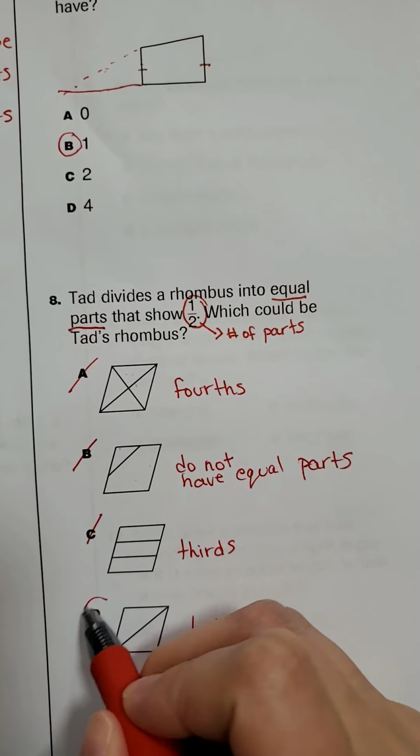Number 9. Which triangle appears to have 3 angles less than a right angle? Okay, so just by looking at B, I know it's not B because B has a right angle and they want less than a right angle. Okay, C. When I look here, it looks like a right angle to me, but I'm not 100% sure. So I take the corner of my paper and I'm going to line it up with the angle.